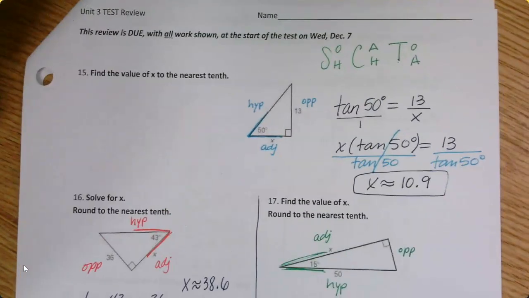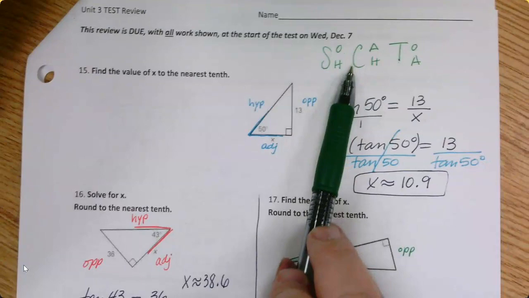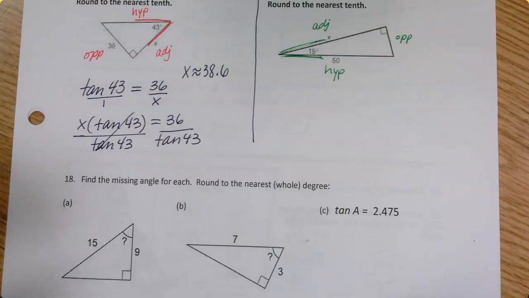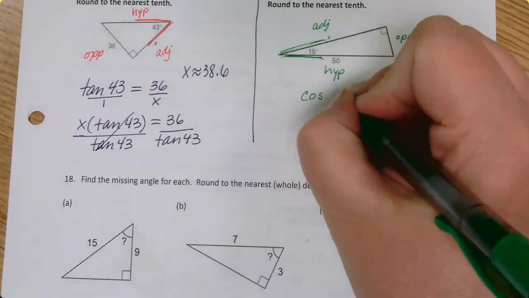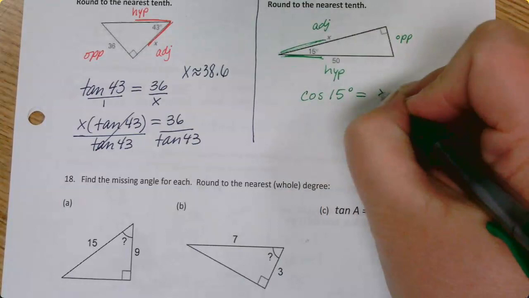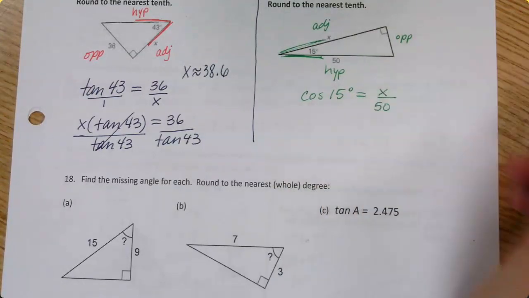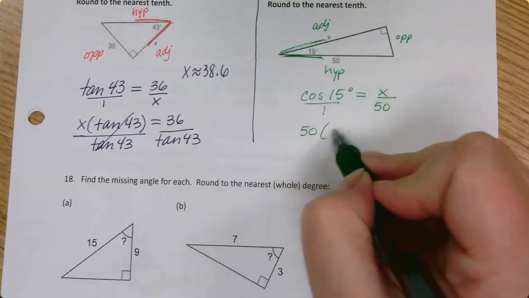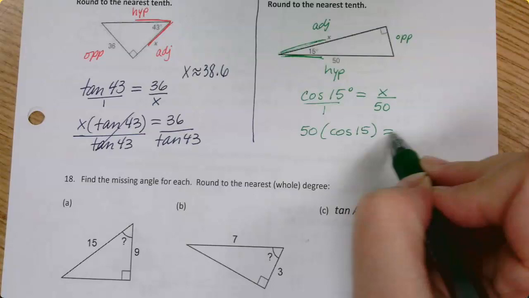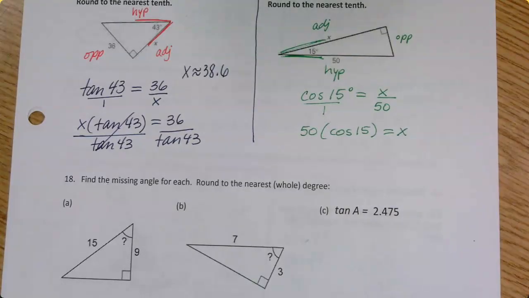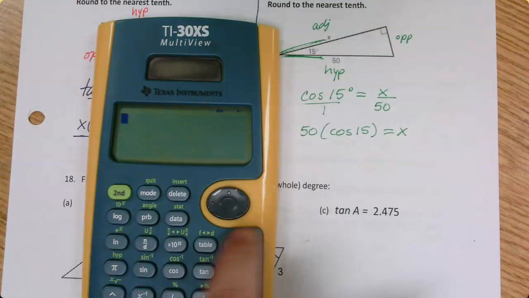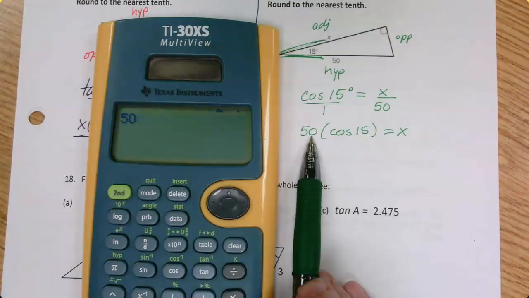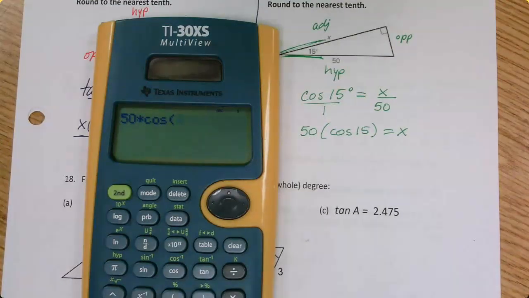That's CAH for our little SOHCAHTOA. Cosine is the adjacent over hypotenuse. All right, so I'm going to do a cosine equation. Cosine of 15 degrees equals adjacent over hypotenuse. Now I'm going to cross multiply. 50 times cosine 15 equals x. Is x alone? Why, boy, howdy, it sure is. That means I don't have to divide. I get to multiply this time. To find x, you need to multiply 50 times cosine 15.